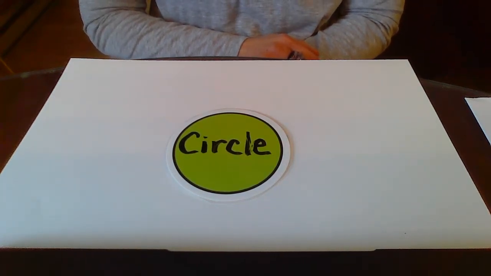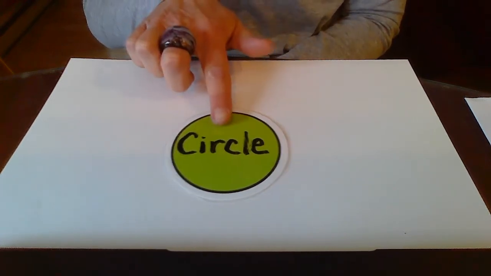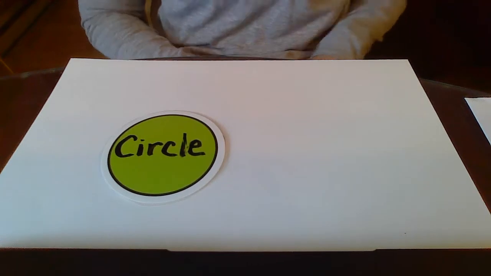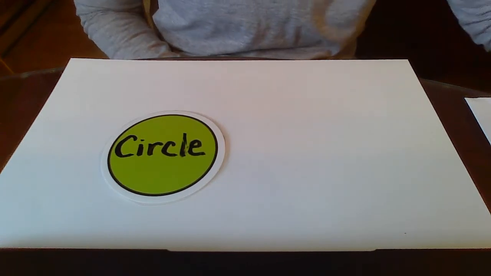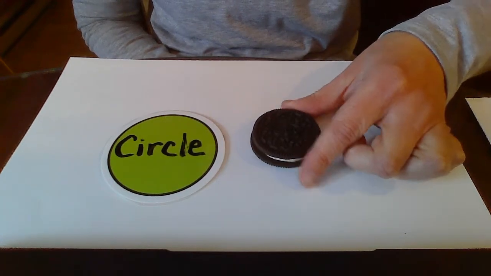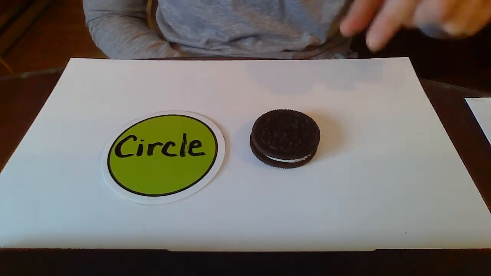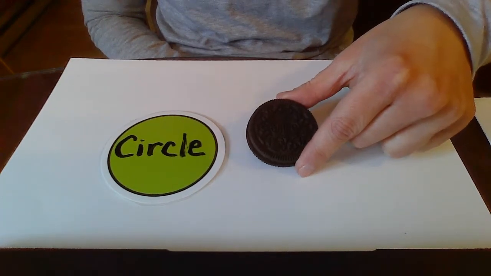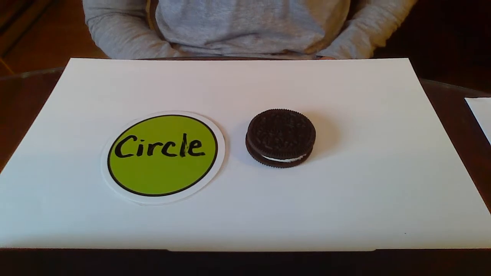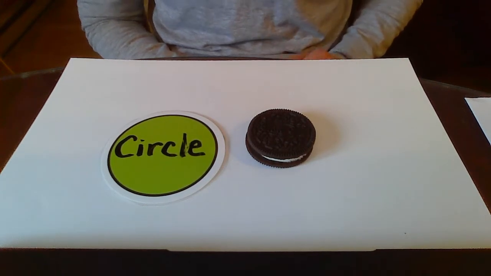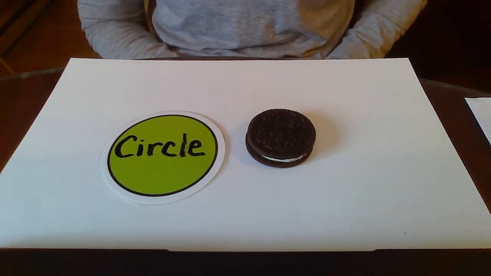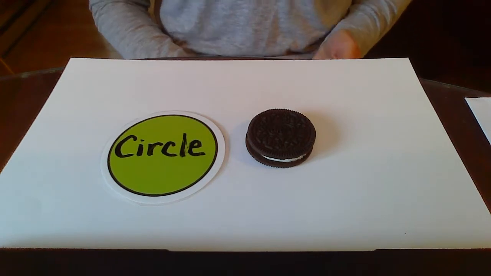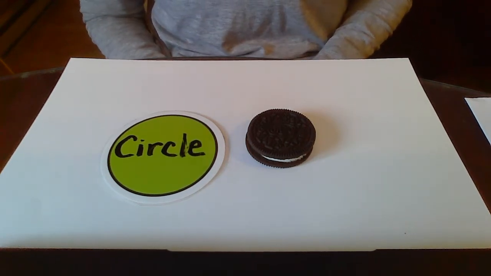So let's talk about something that I found in my house that reminds me of a circle. And I hope you're not hungry. Boys and girls, I wonder if you know what this is. Yep, it's an Oreo cookie. And they're sweet and they're scrumptious, and it definitely reminds me of a circle.